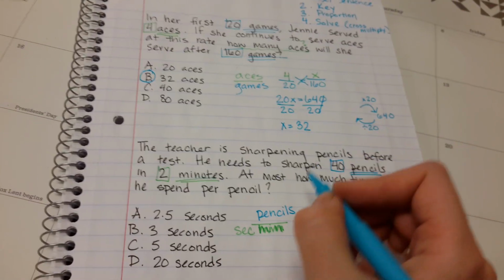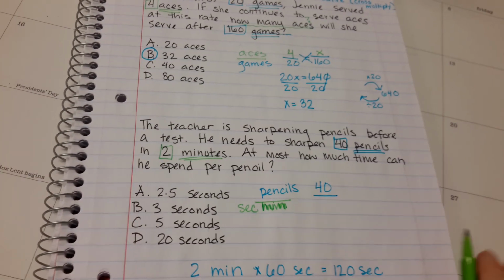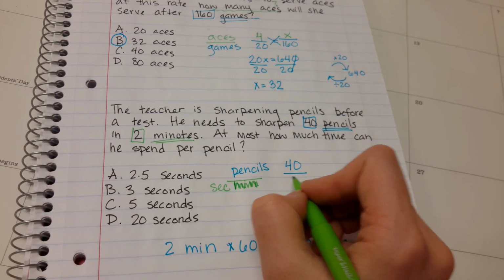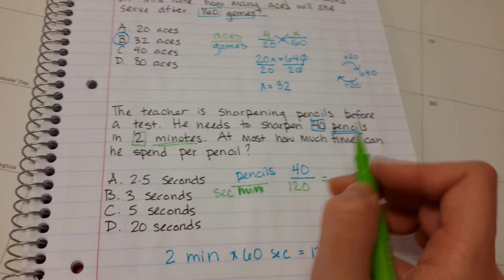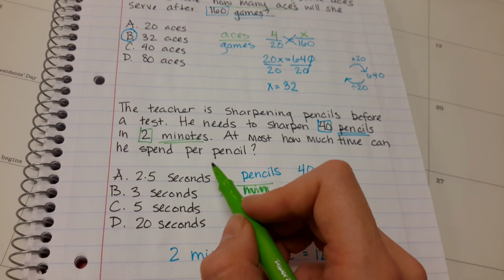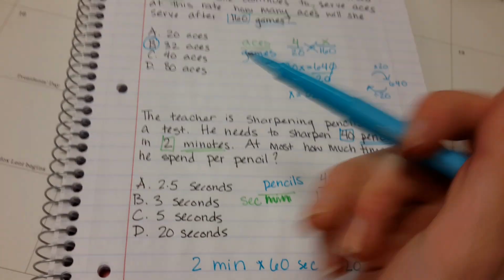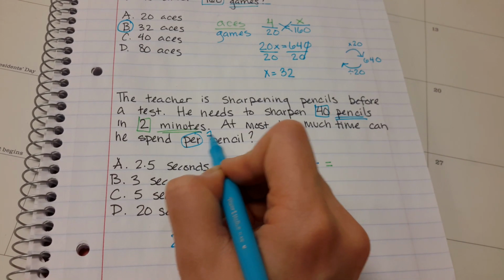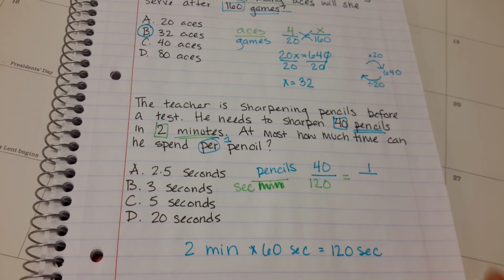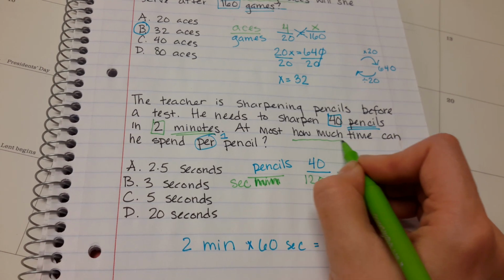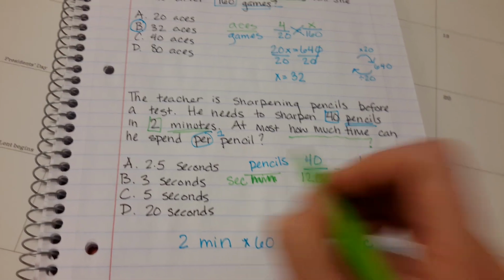So let's go ahead and fill in our information. 40 pencils in, again, we don't want to write the 2 minutes, we want to write 120 seconds. And let's find our last few pieces of information. At most, how much time can he spend per pencil? There's not a number, but there is a hidden number. Per means for every one. So we're talking about how much time for one pencil. So 1 goes in the top. How much time? There's our question, which means our variable will be with our time unit.